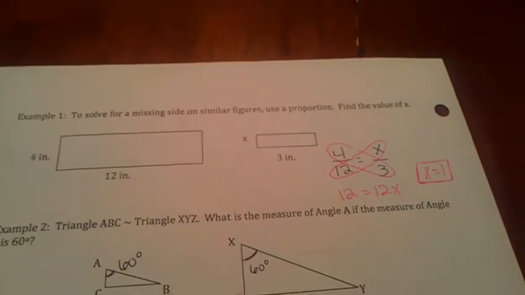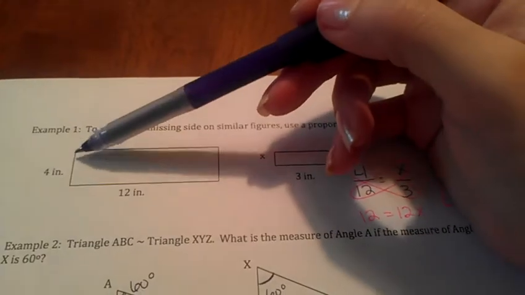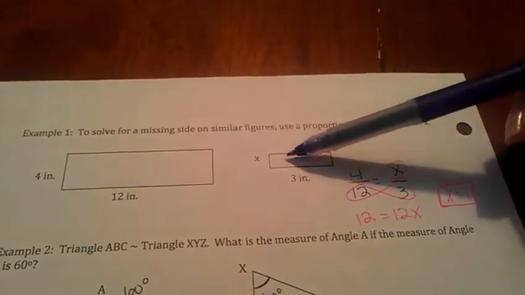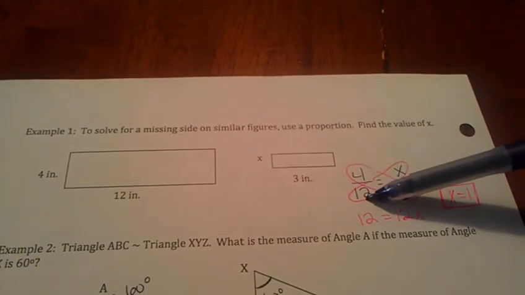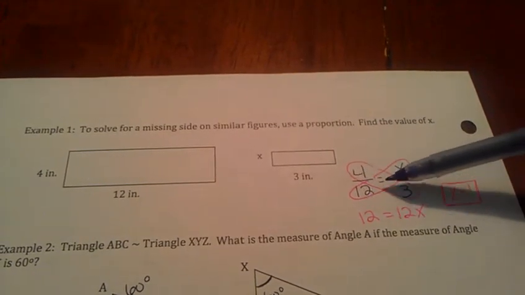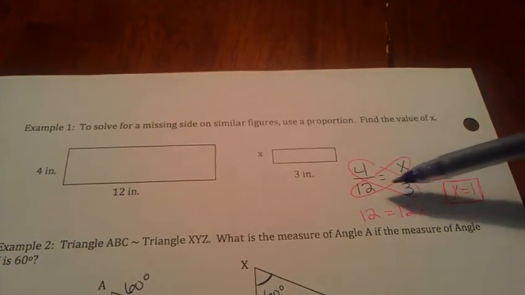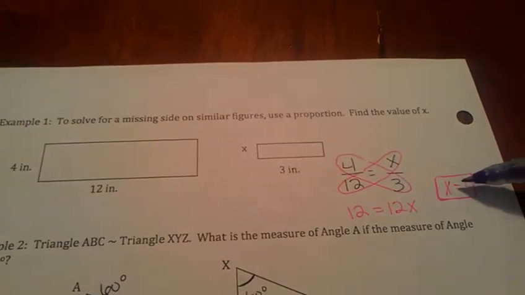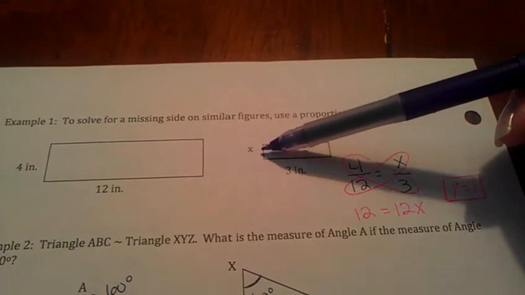Okay, now we're solving for a missing side on similar figures. We use a proportion. So we've got this side is 4, and then the long side is 12. Short side, long side, short side, long side. So that's how I set it up. I put short side over long side, short side over long side. So 4 over 12 is equal to x over 3. Cross multiply, 4 times 3 is 12. 12 times x is 12x, and then 12 divided by 12 is just 1. So that means the length of this missing side right here is 1.